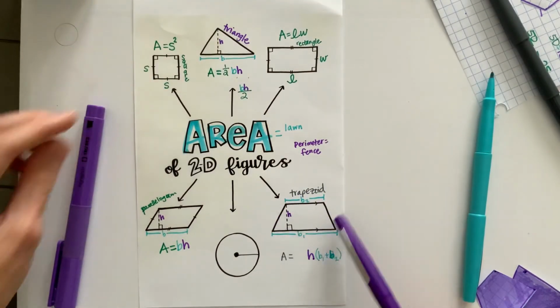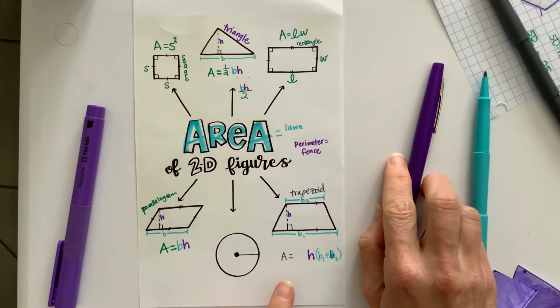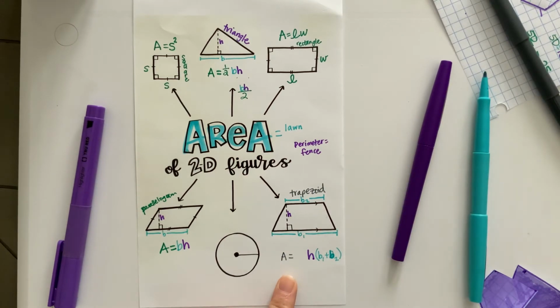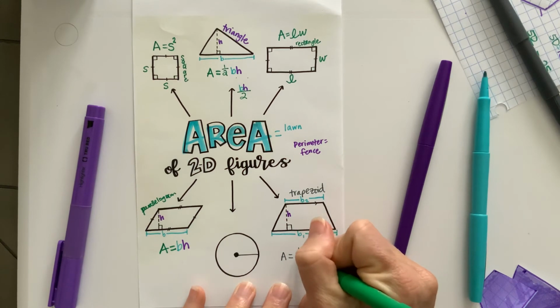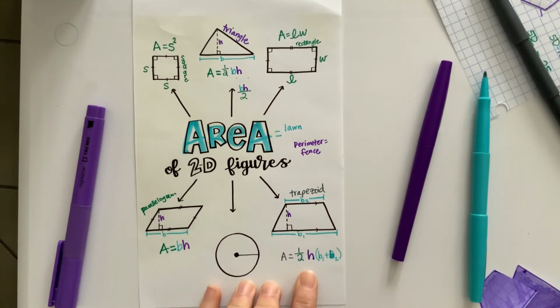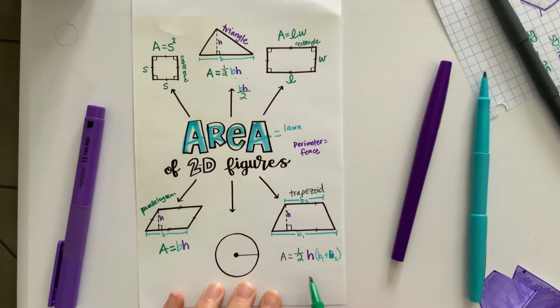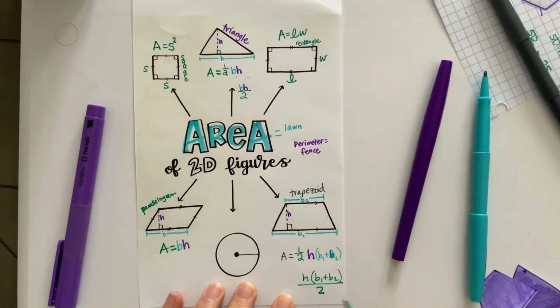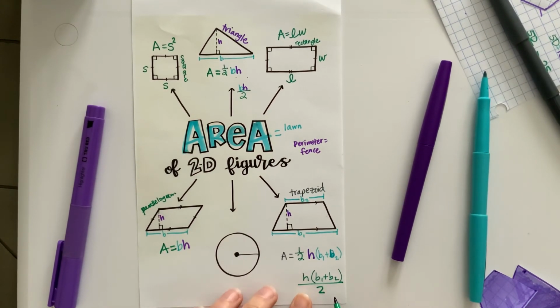Now that will give us the area of this entire parallelogram, but we don't want that. We want just half of it for the trapezoid. So we are going to take this and divide by 2. We want half of it. So you can do it like this, times 1/2, or you can also have it like this and you put height times base 1 plus base 2 all over 2. You can see it that way as well.